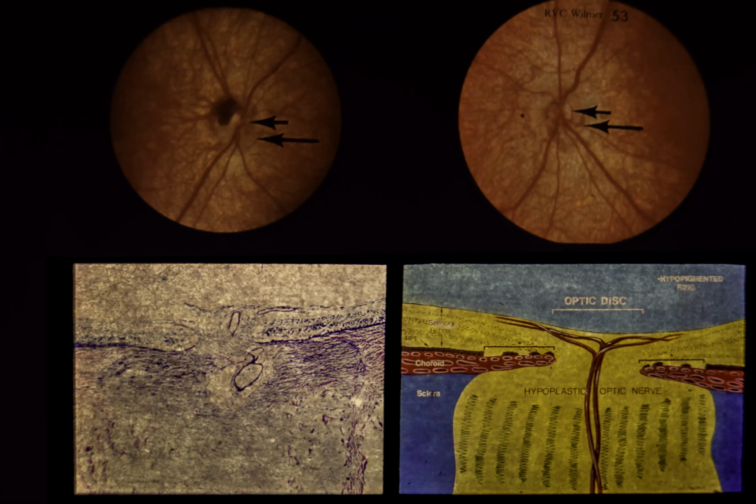Slide 53. Optic nerve hypoplasia. This 1-year-old boy was noted by his parents to ignore his surroundings. He was otherwise healthy and had normal developmental milestones. He blinked to a bright light, but his pupils were sluggish. Skull X-rays and CT scan were normal.